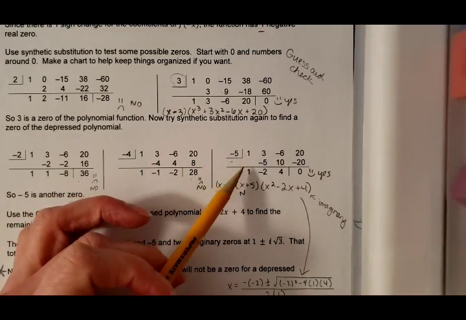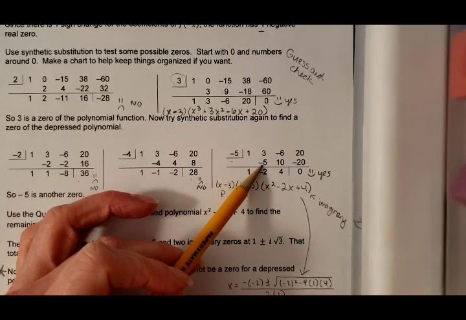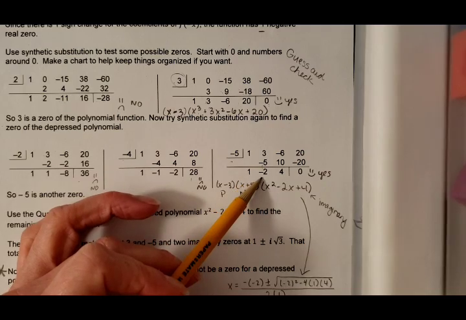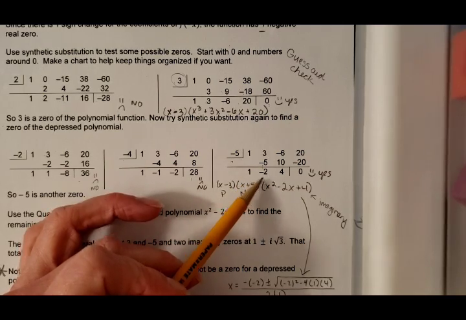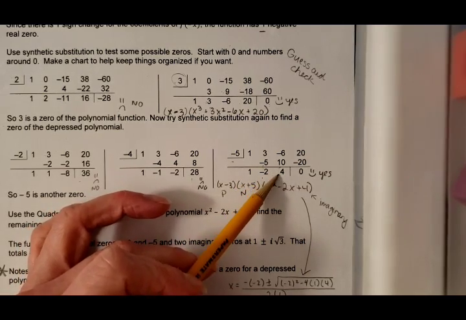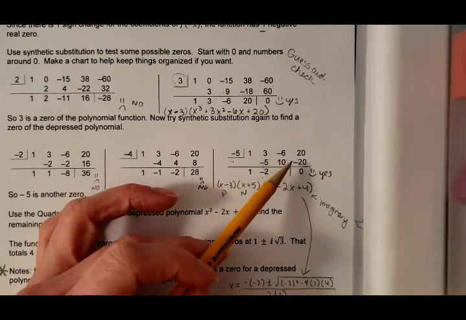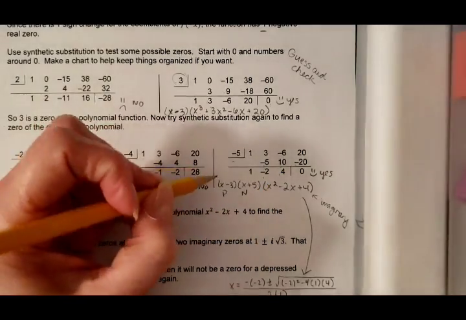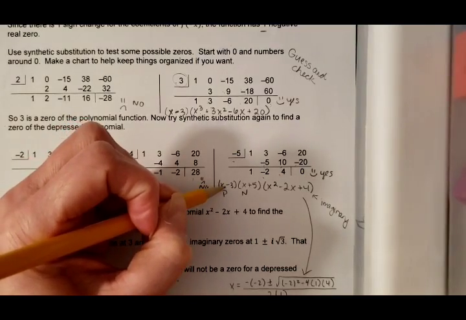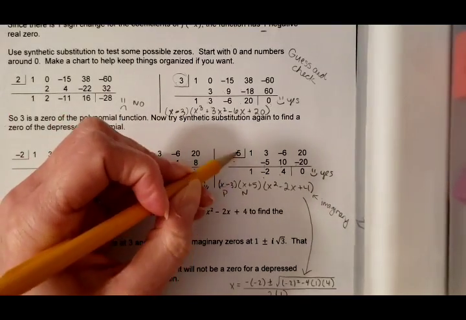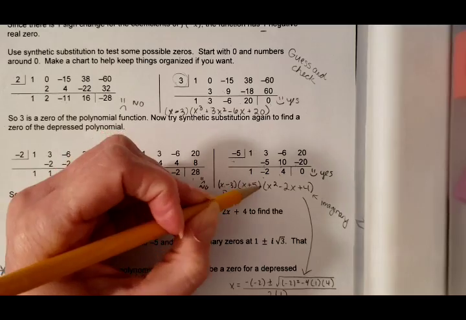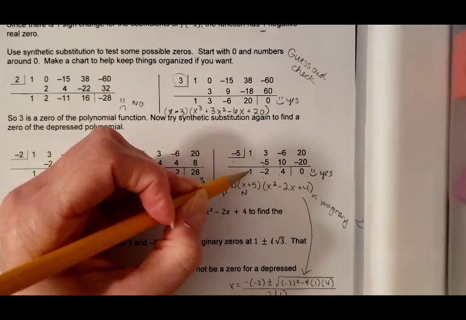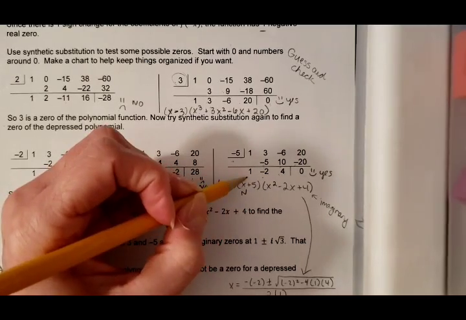Hey, look at that. 1 times negative 5 is negative 5. 3 plus negative 5 is negative 2. Negative 5 times negative 2 is 10. Negative 6 plus 10 is 4. Negative 5 times 4 is negative 20. 20 plus negative 20 is 0. Yay! So now we have still x minus 3 from up here, x plus 5, and x squared minus 2x plus 4 from our synthetic substitution.